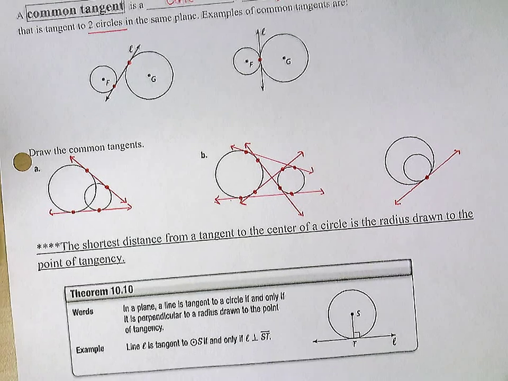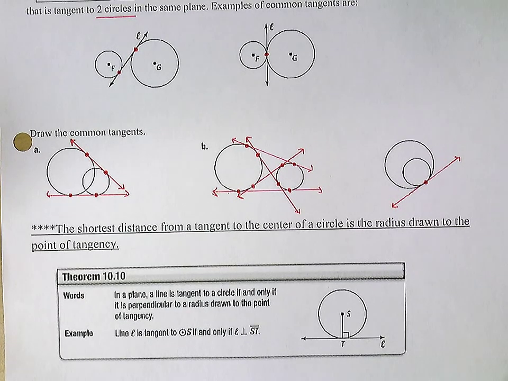All right, so those are your common tangents. A common tangent is where that line hits both circles at one point of tangency.